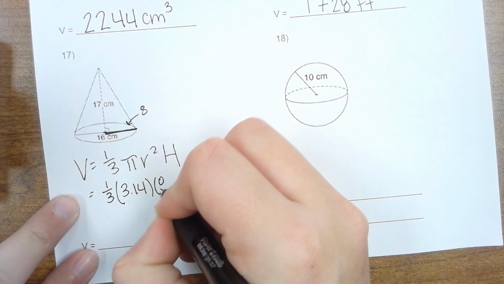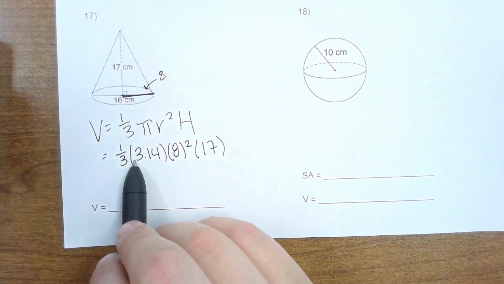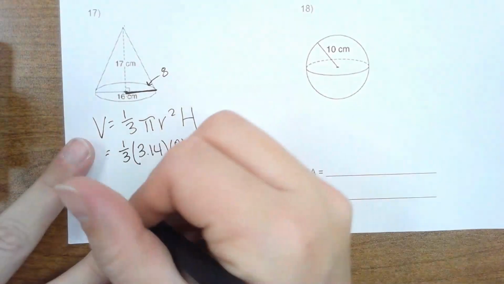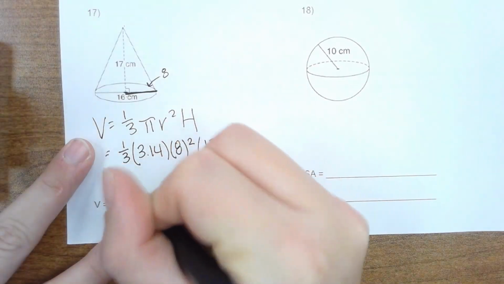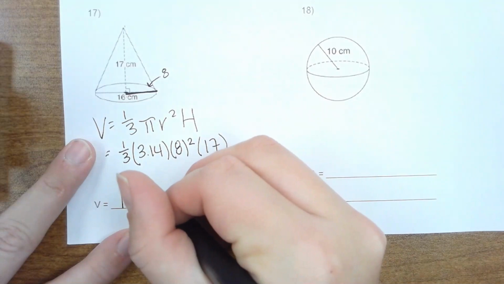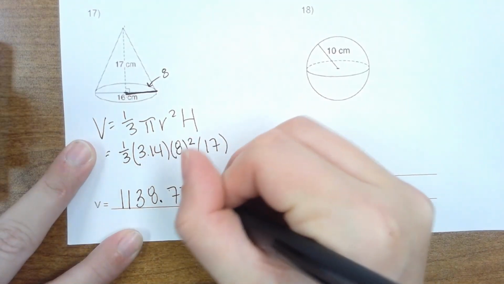And we're going to square that. All right, and then again, you're just multiplying. So 1/3 times 3.14 times 8 squared times 17 is going to give you a total volume of 1,138.77 cubic centimeters, and we're rounding to the nearest hundredths here.